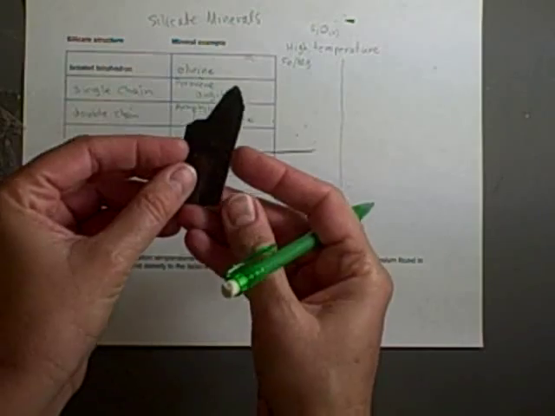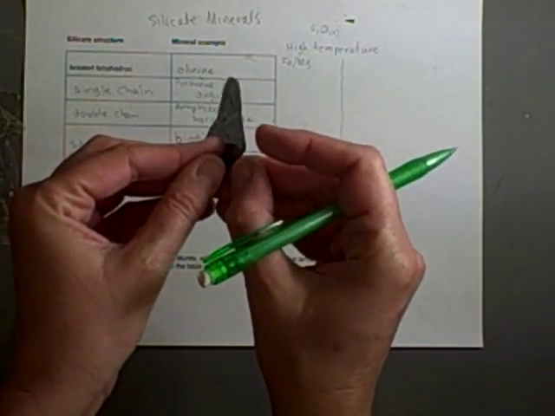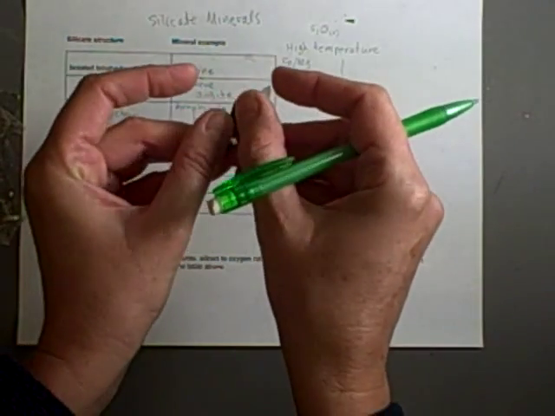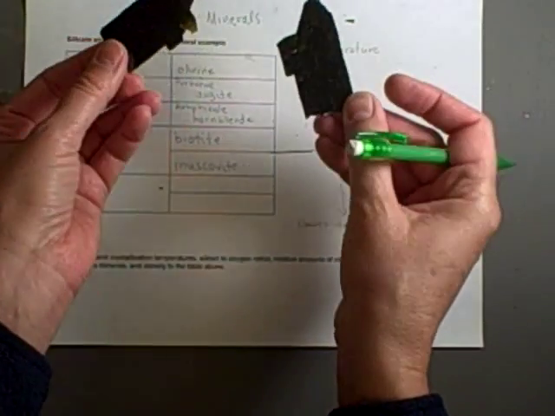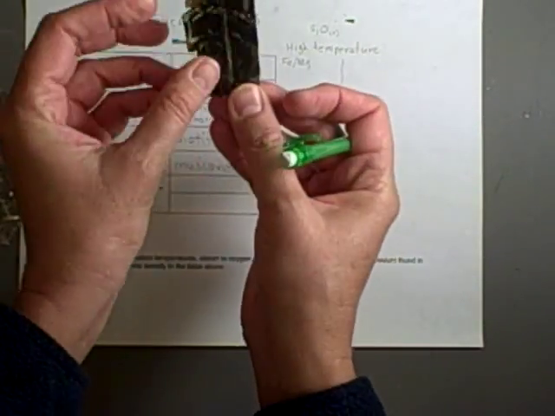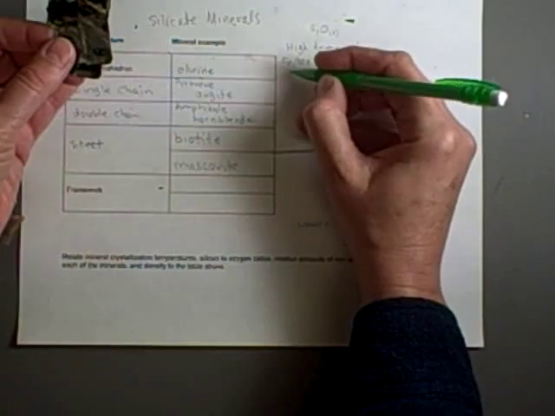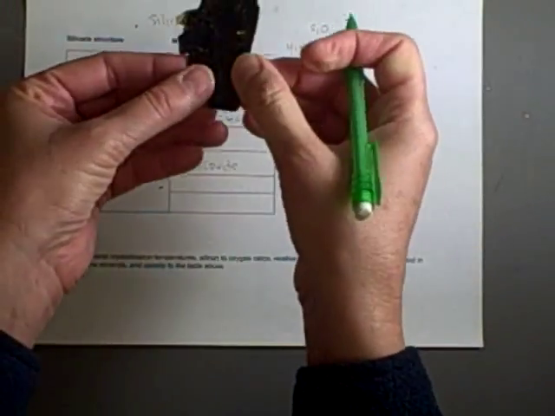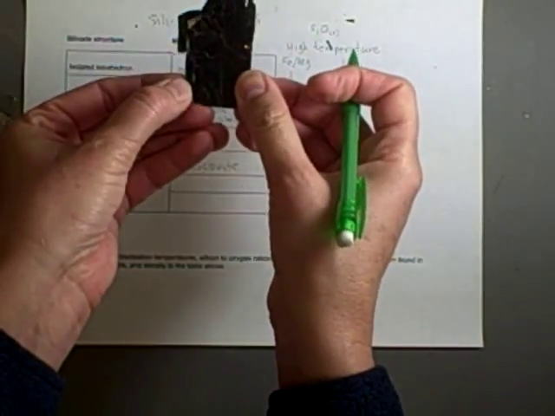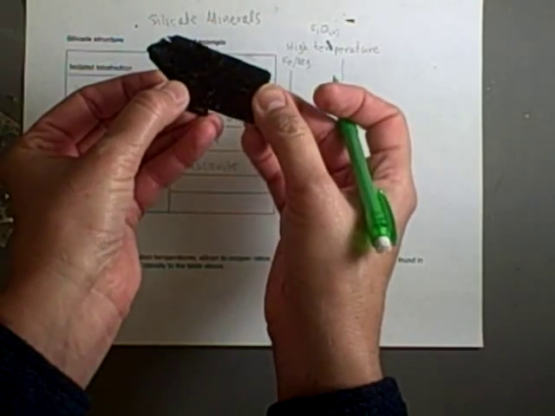Now, here's the white version. That's muscovite. And here's B, black, biotite. Same thing here. We're pulling it apart. Those are weak ionic bonds. Now with the biotite, this is the end of iron and magnesium. We are gluing it together with iron and magnesium, and that's what gives it the black appearance.